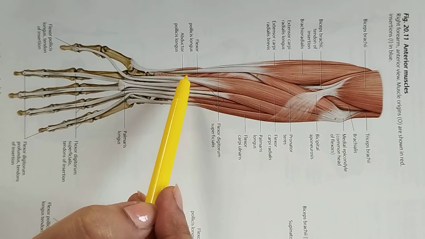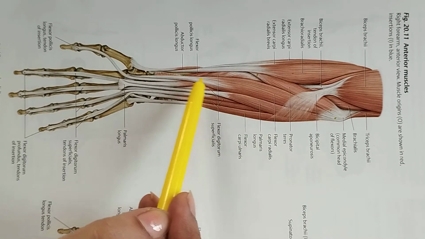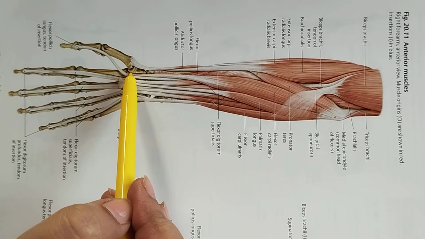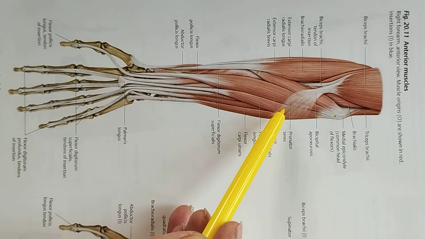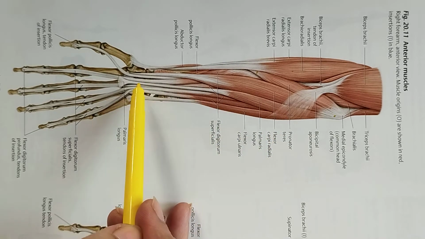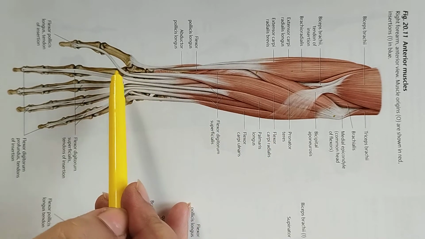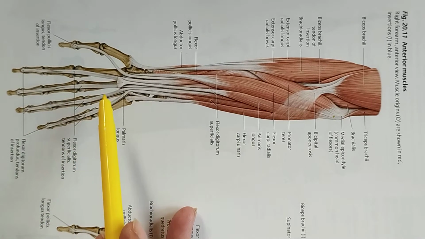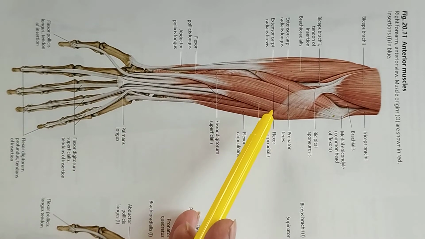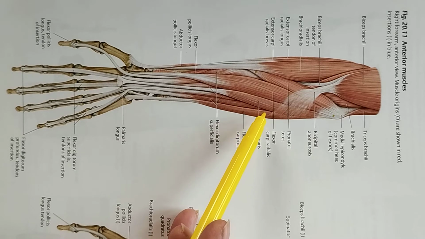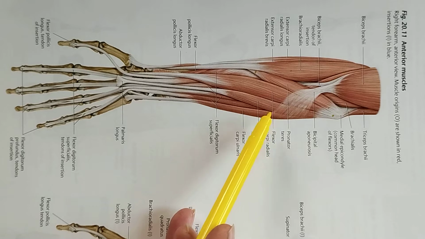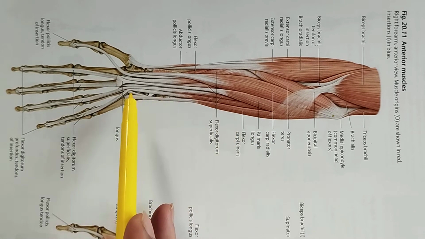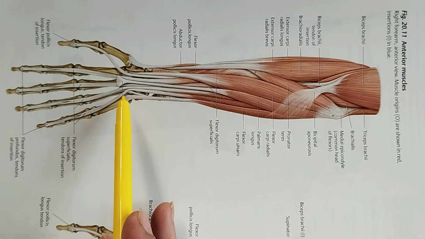Flexor carpi radialis, which you will see will be going towards the lateral aspect of the wrist. Third will be the palmaris longus, which becomes palmar aponeurosis in the hand. And you will see the medial most one, the flexor carpi ulnaris. This will go along the medial border of the forearm up to the medial aspect of the hand.